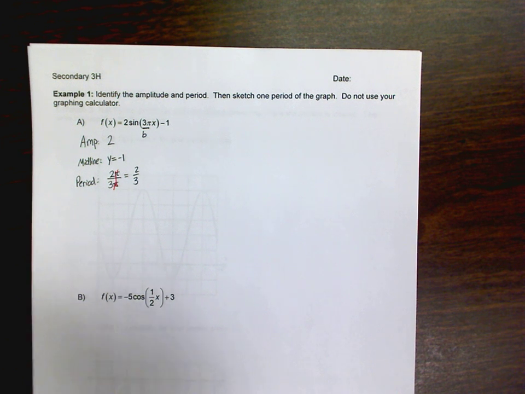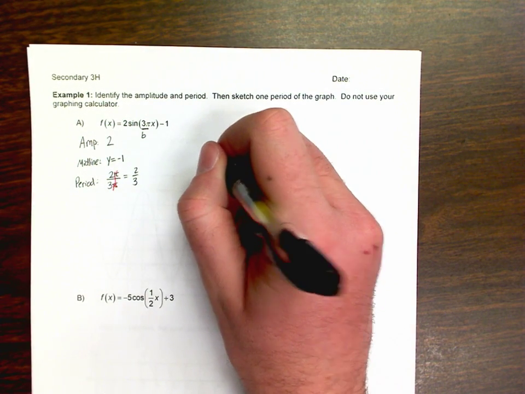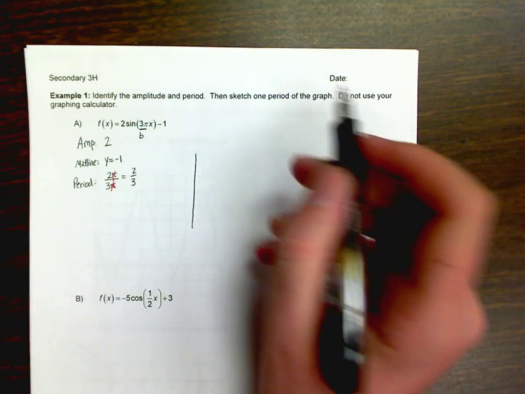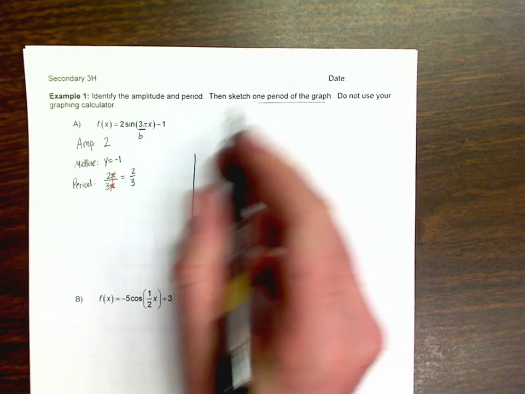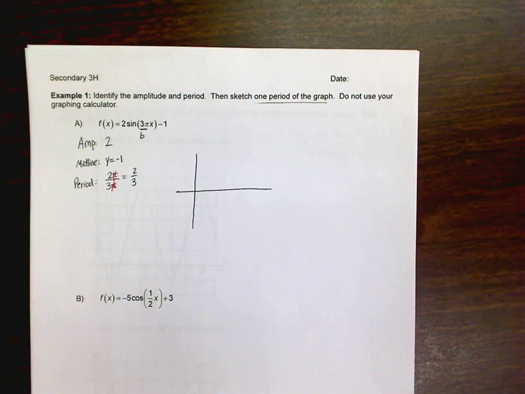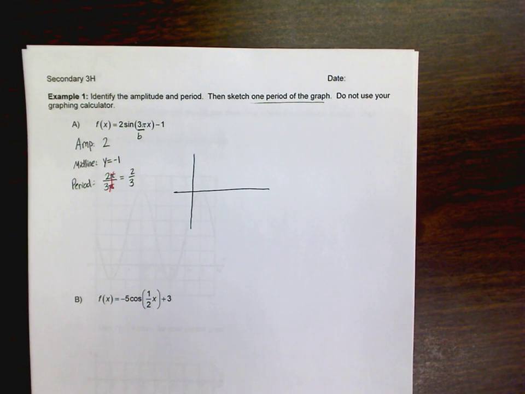All right, so let's get to graphing this. Now, I just want to point out that we are only sketching one period of the graph. So I'm going to keep everything positive. Math has enough problems. We don't need negativity with that. Let's just stick with the positive.